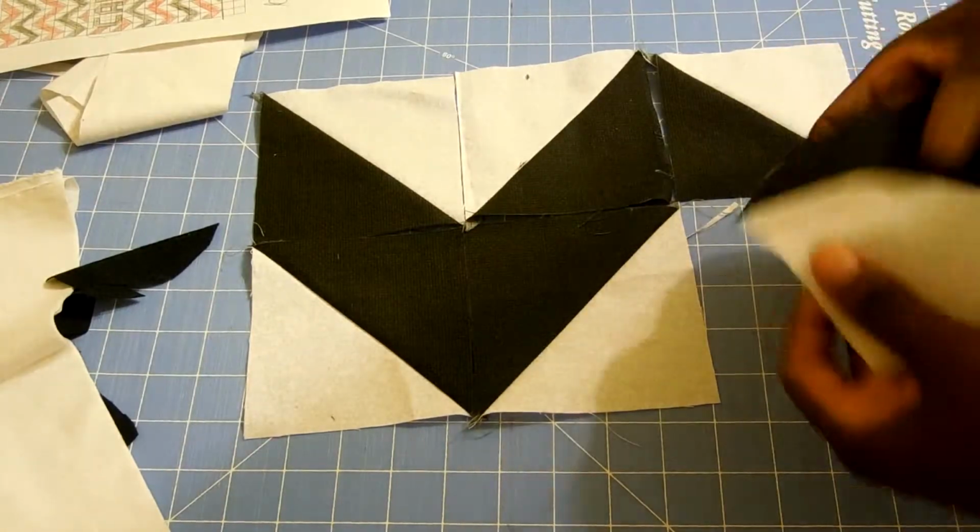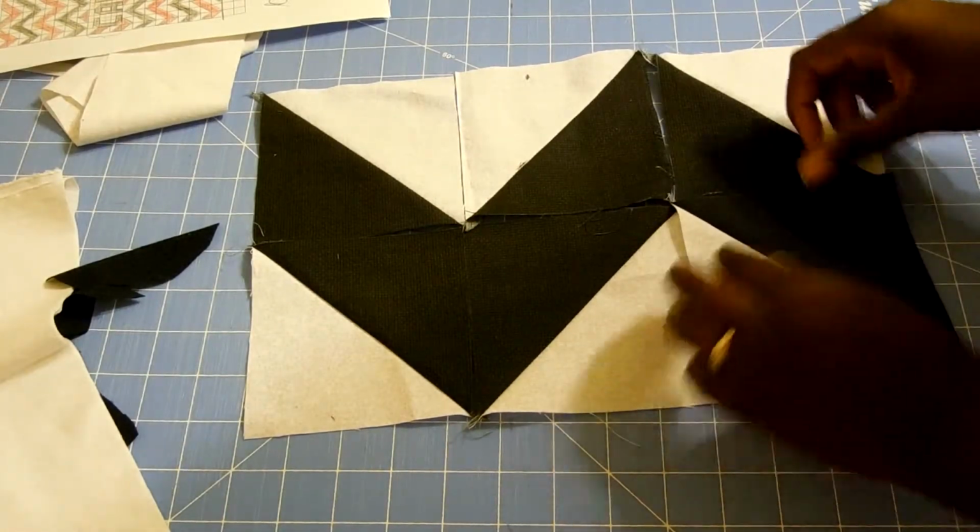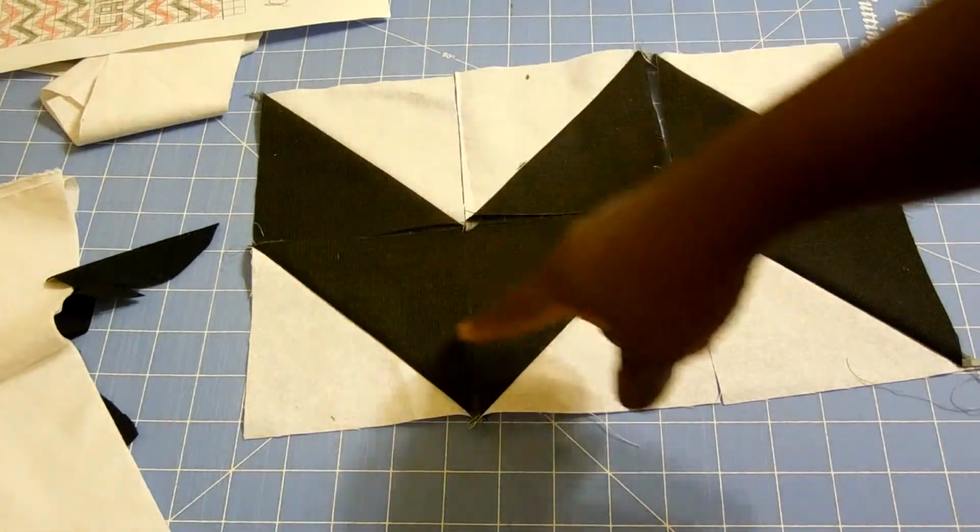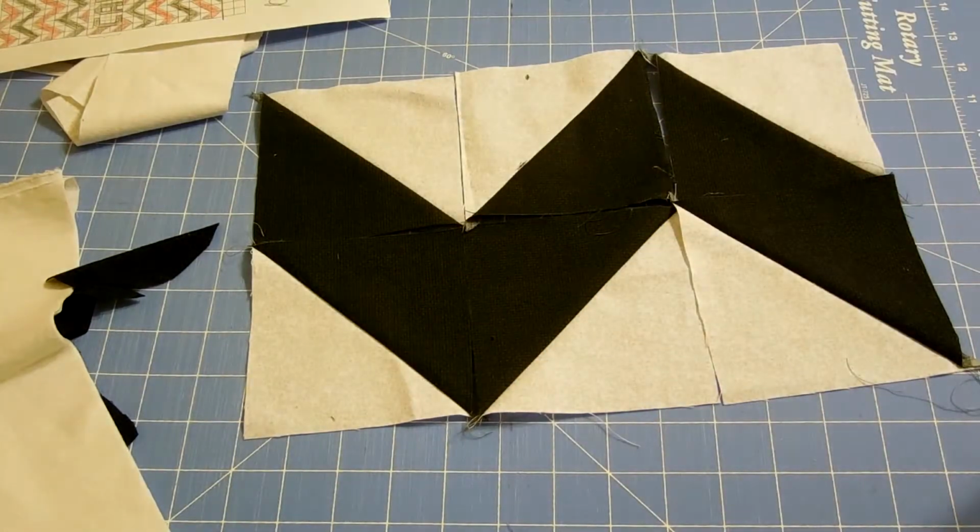So you can see this is just like a little snippet of what it would look like with that chevron pattern, so you can just imagine how awesome it's going to be when it's all sewn together.